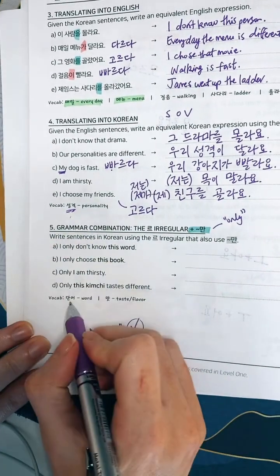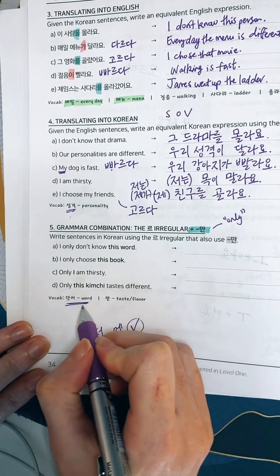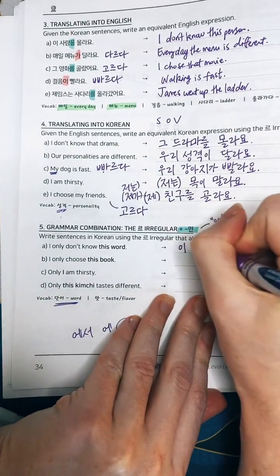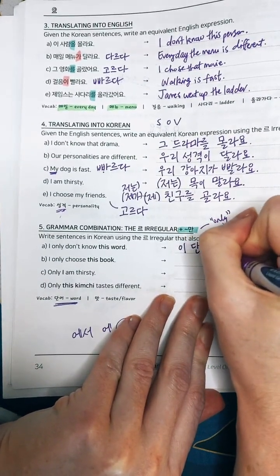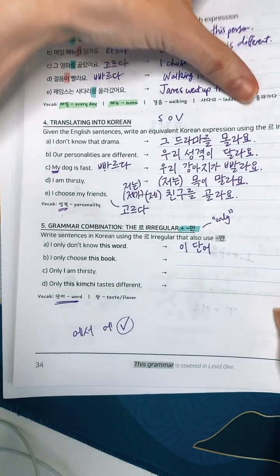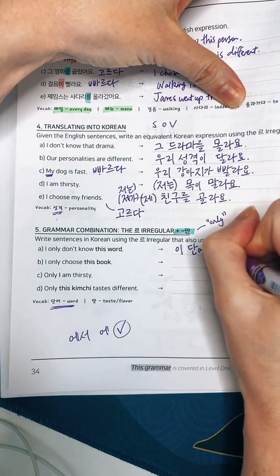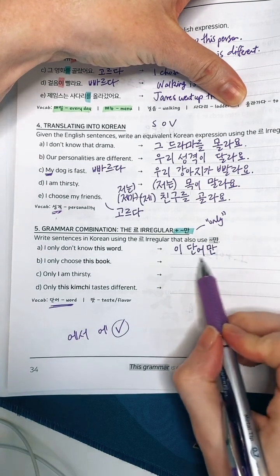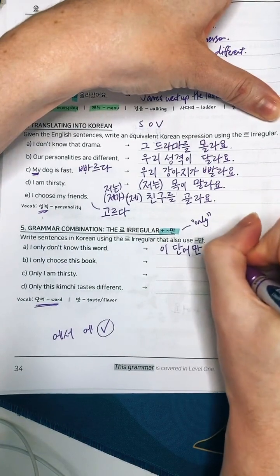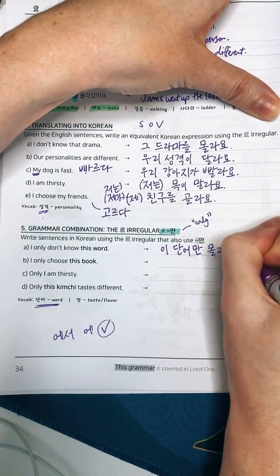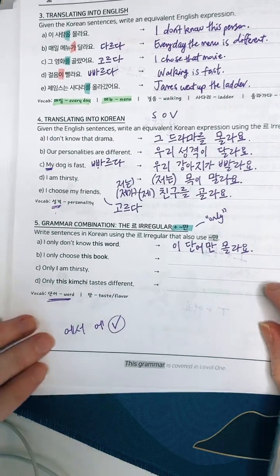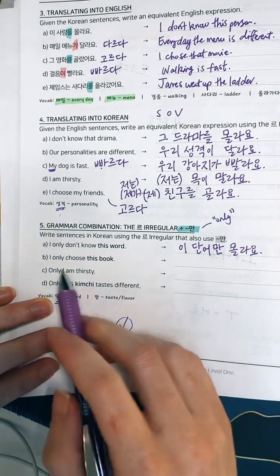And this word has been provided, word is 단어. So 이 단어 is this word. Now if you want to say only this word, then you say 이 단어만. Only this word. I don't know it, 몰라요. 이 단어만 몰라요. I only don't know this word.